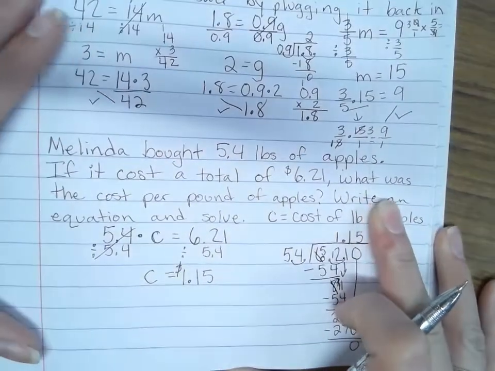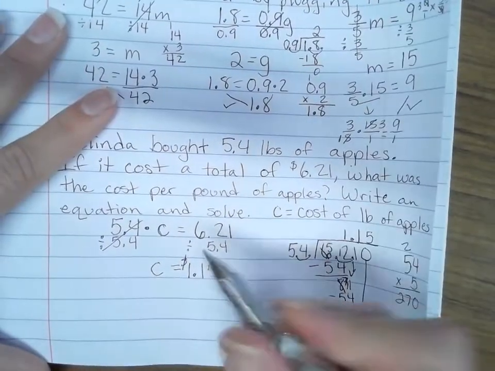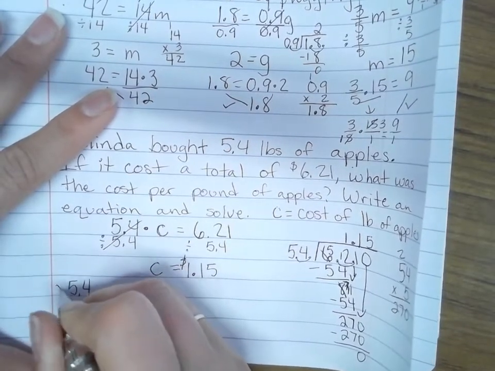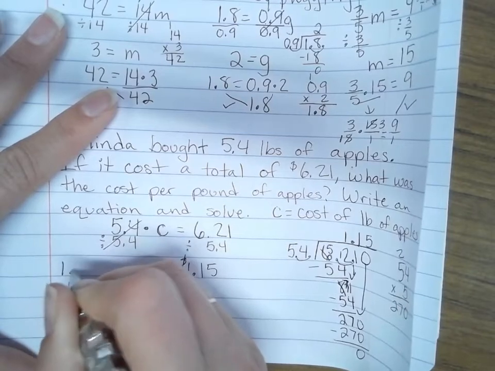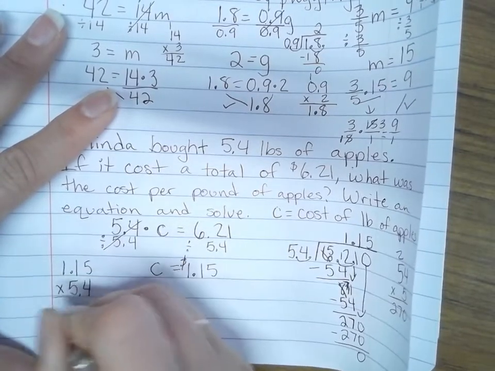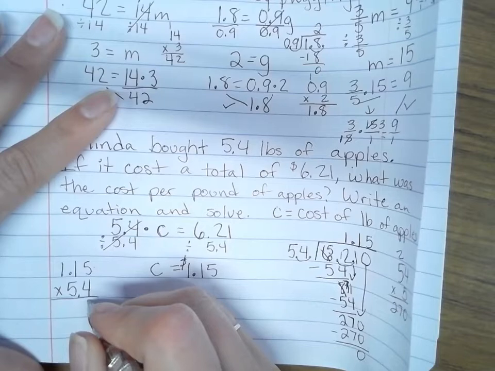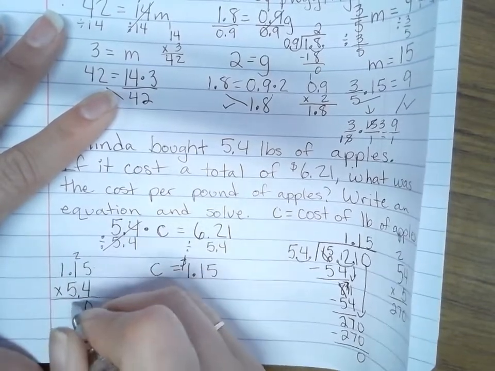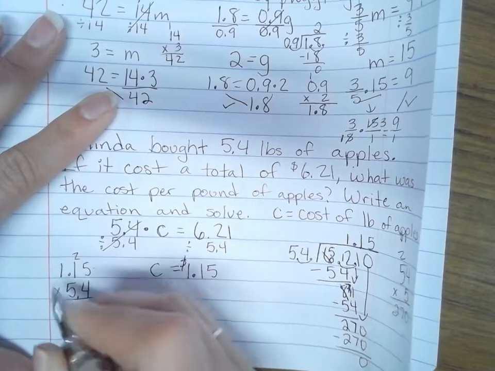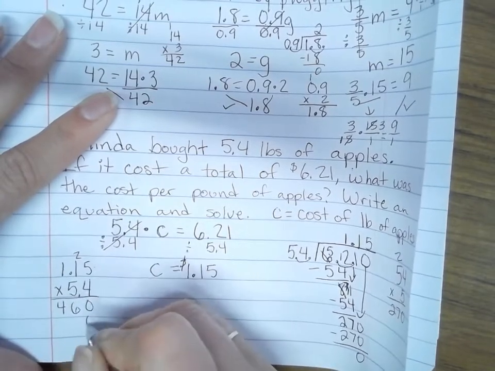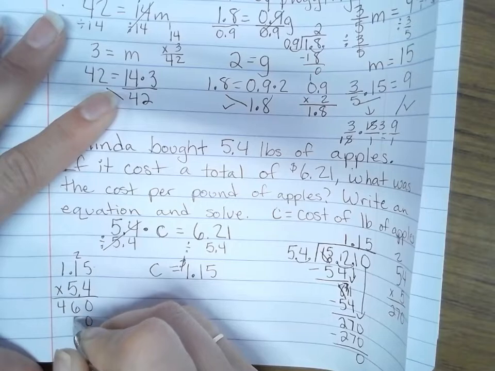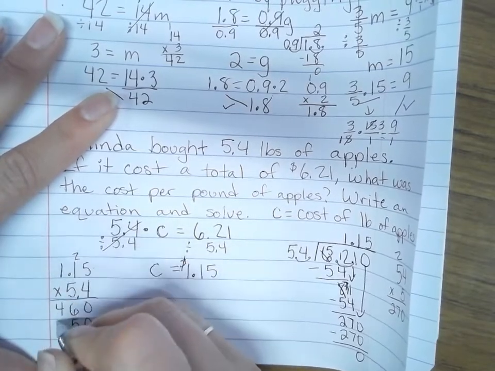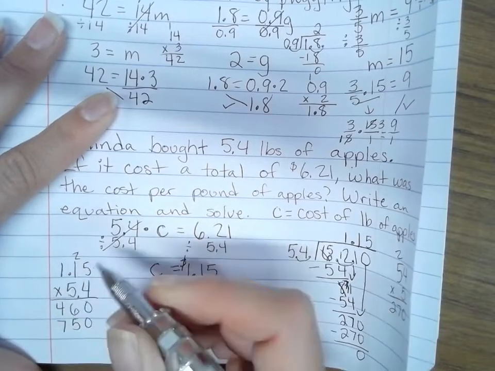But how do you make sure you're right? Well, check your answer. Plug it back in. So 5.4 times 1.15. Let's see what we get. 4 times 5 is 20. Regroup 2. 4 times 1 is 4, plus 2 is 6. 4 times 1 is 4. 0 placeholder. 5 times 5 is 25. Regroup 2. 5 times 1 is 5, plus 2 is 7. 5 times 1 is 5.